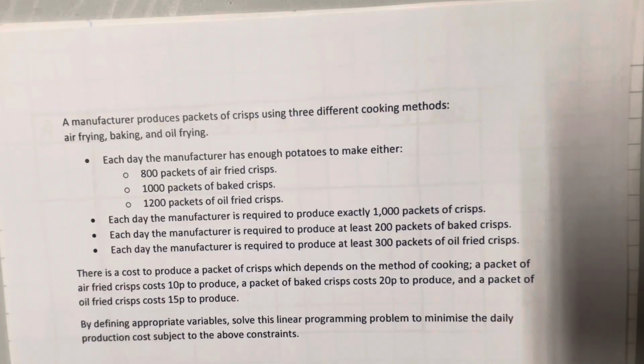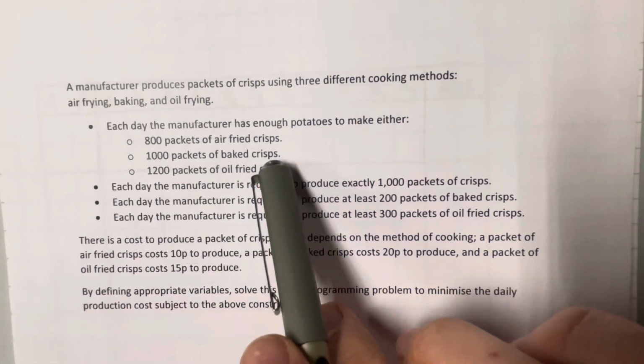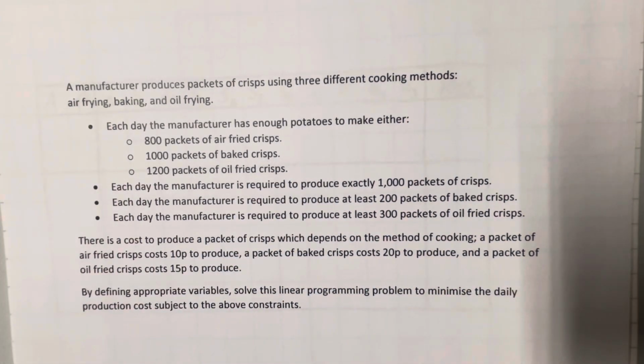Okay, so a question of my own design. A manufacturer produces packets of crisps using three different cooking methods. We've got air frying, baking, and oil frying. Each day, the manufacturer has enough potatoes to make either 800 packets of air-fried crisps, 1,000 packets of baked crisps, or 1,200 packets of oil-fried crisps.